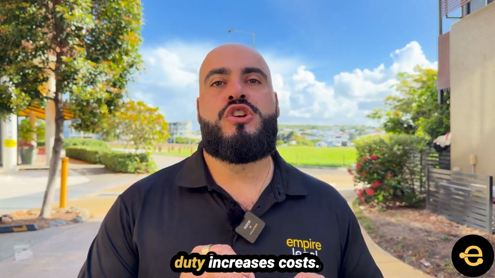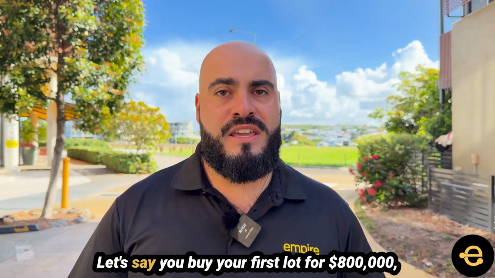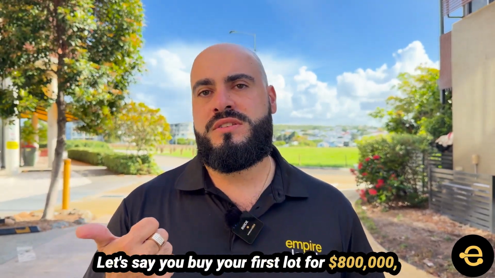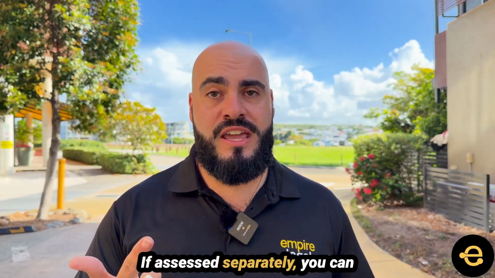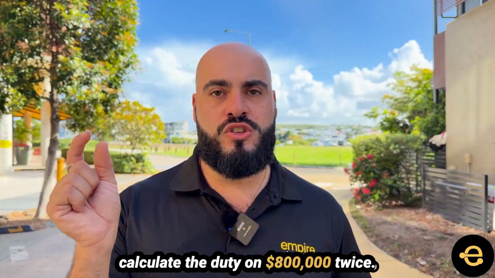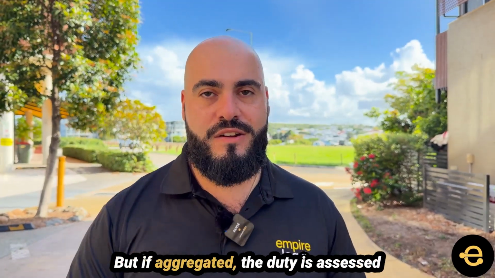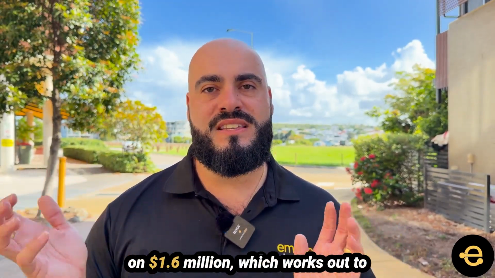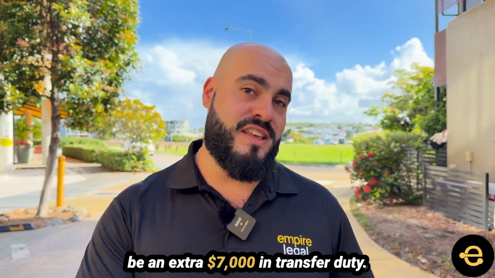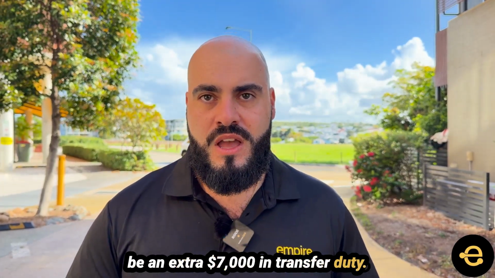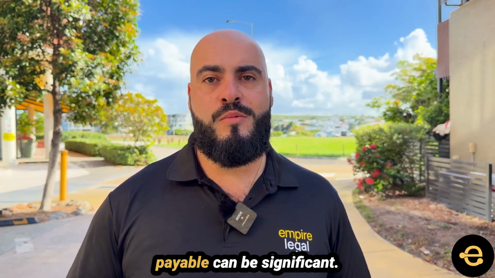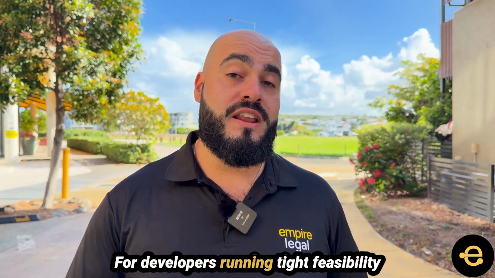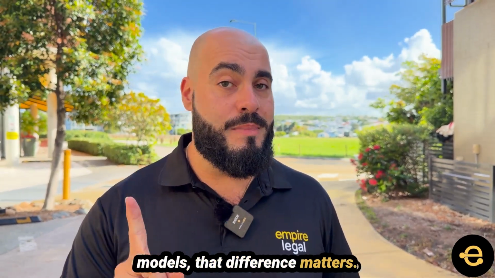Example, how aggregate duty increases costs. Let's say you buy your first lot for $800,000, then you buy next door for $800,000. If assessed separately, you calculate the duty on $800,000 twice. But if aggregated, the duty is assessed on $1.6 million, which works out to be an extra $7,000 in transfer duty. And that's only on 2 cheap blocks of land. The difference in duty payable can be significant. For developers running tight feasibility models, that difference matters.